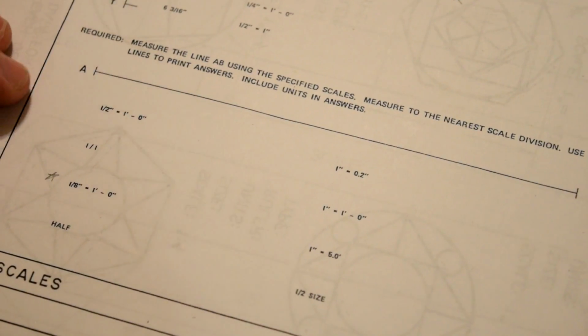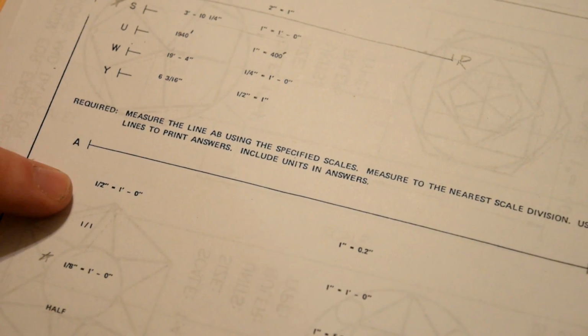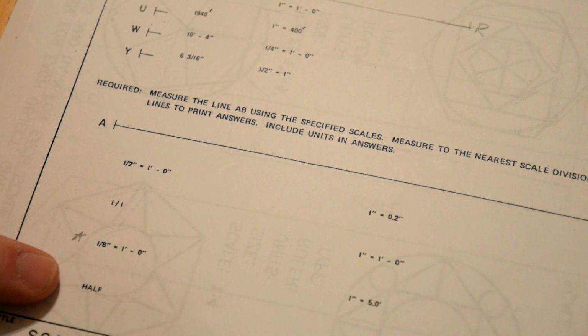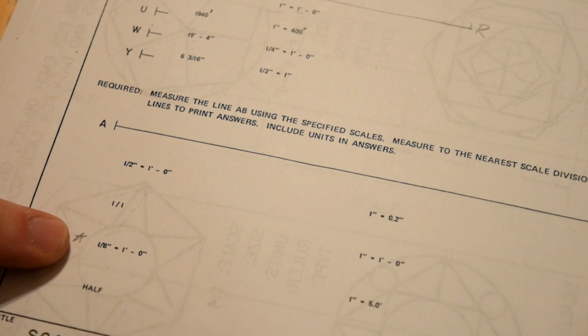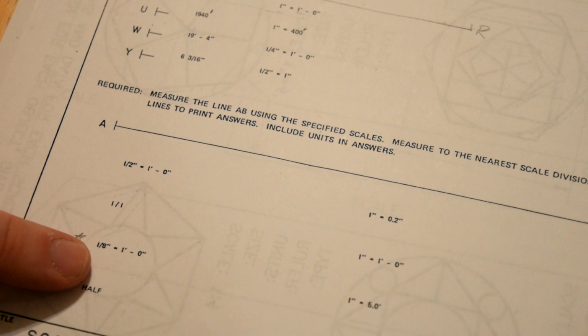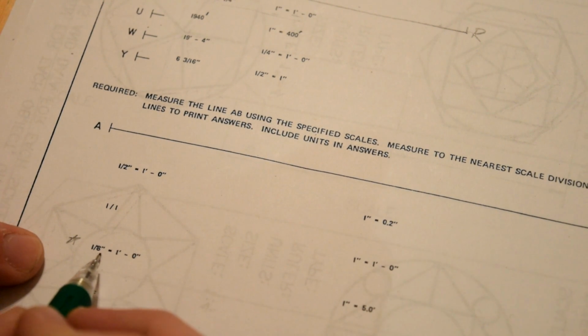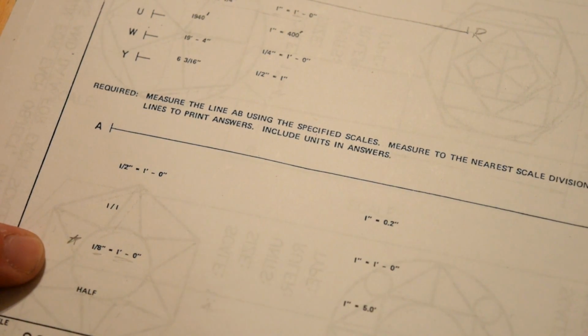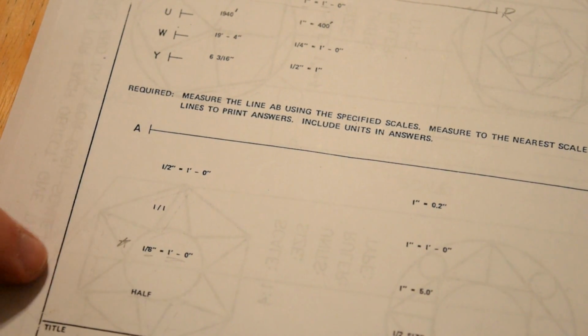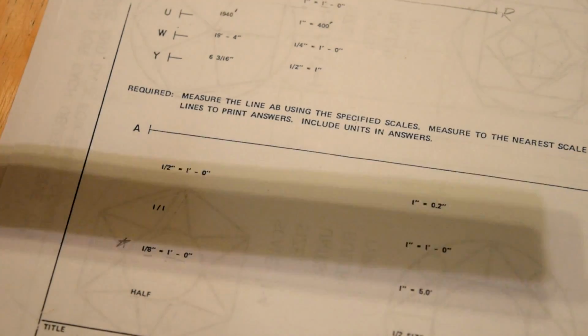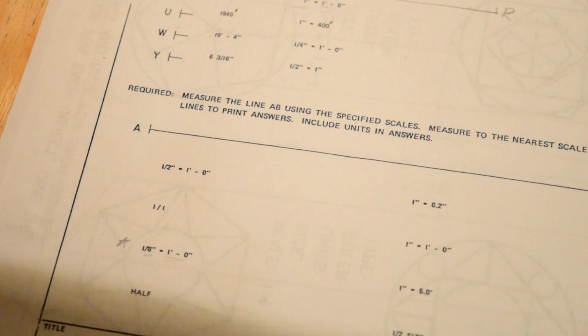Okay, moving on to the next section. So we're going to measure this line using these different scales listed here. The one I'm going to measure with is 1/8 of an inch equals 1 foot. You can always tell from units that are inches and feet, we know that's going to be an architectural scale. Engineers don't like going back and forth from inches to feet in fractional units. So we're going to use our architecture scale. So this is an easy one, starts with 1/8 of an inch.